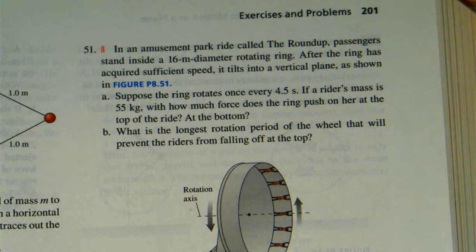All right, for student selection, we're going to do problem 51 from the end of chapter 8. I have an amusement park ride with a 16-meter diameter. It's rotating once every 4.5 seconds. That's the period. I have a rider's mass of 55 kilograms. And how much force does the ring exert on the rider at the top of the ride?